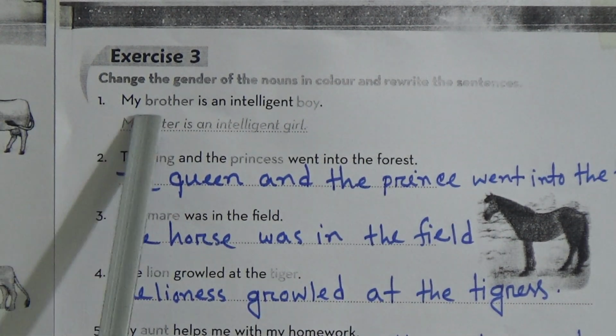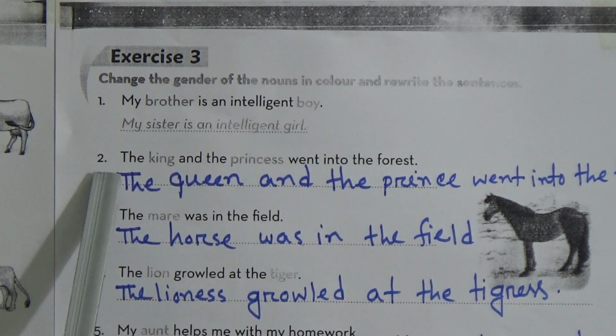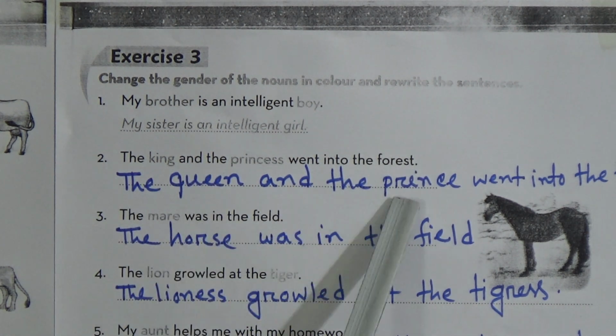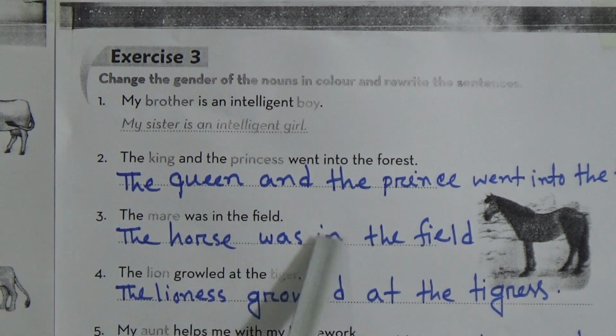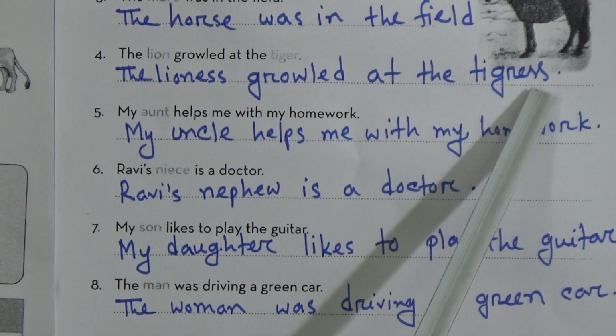First one, my brother is an intelligent boy, so my sister is an intelligent girl. Number 2, the king and the princess went into the forest. The queen and the prince went into the forest. Number 3, the mare was in the field. The horse was in the field. Number 4, the lion growled at the tiger. The lioness growled at the tigress.